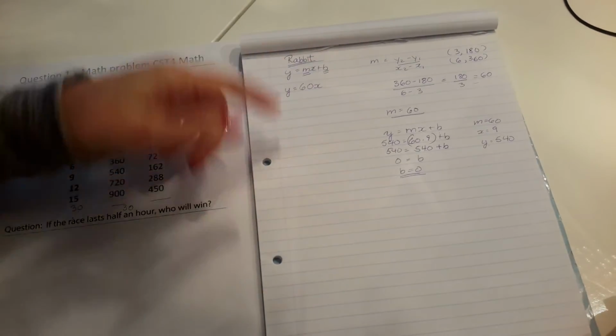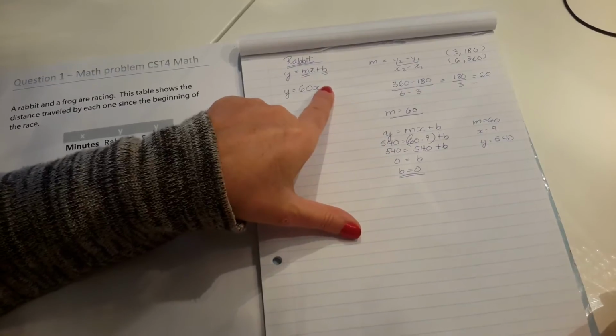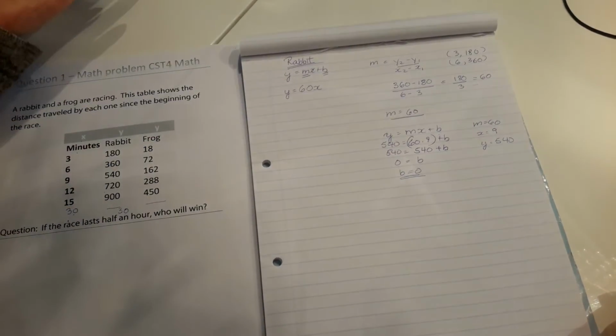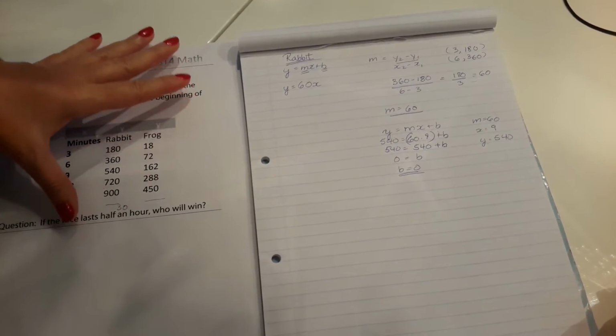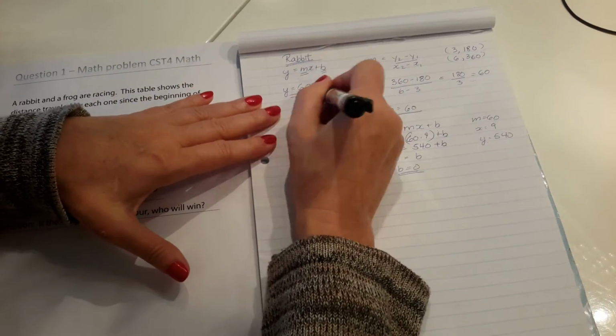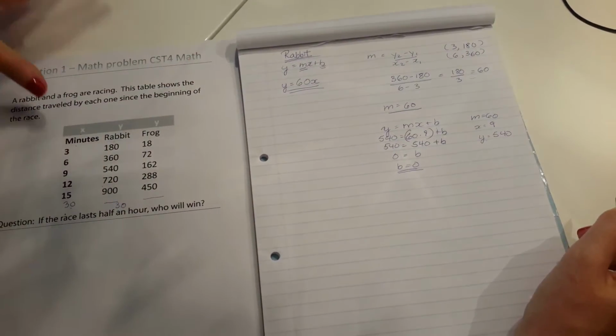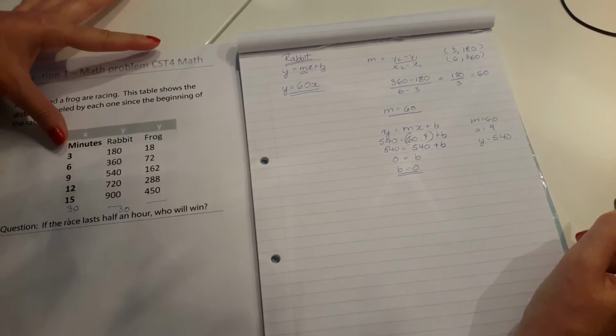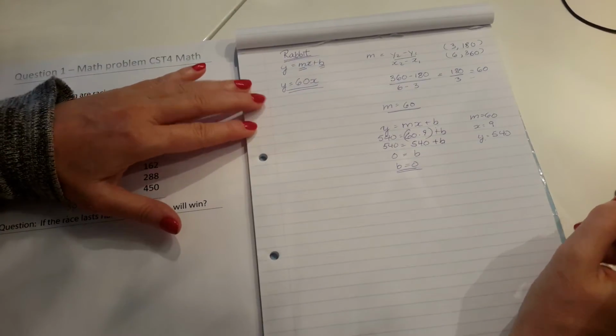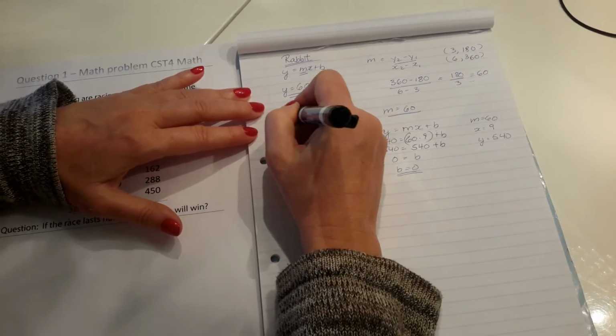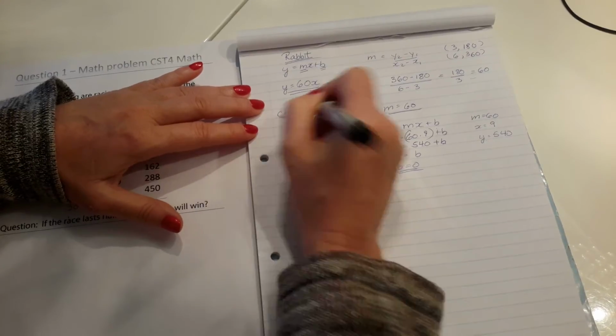And we have to write the value for b, but because it's 0, there's no point adding plus 0 because 0 does not change anything in an equation when we add it. So it just stays like that. That's our equation. Before we move on to finding the equation for the frog, we're going to check this one. And I strongly recommend getting into the habit of always checking your work.